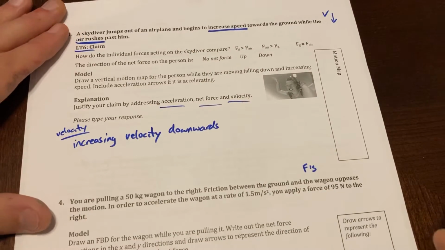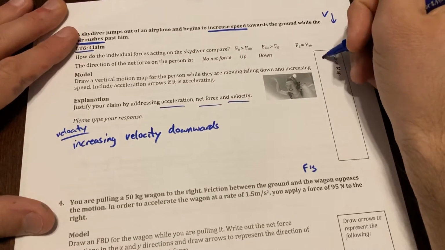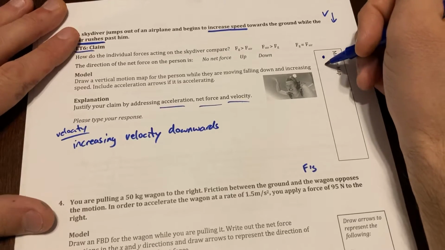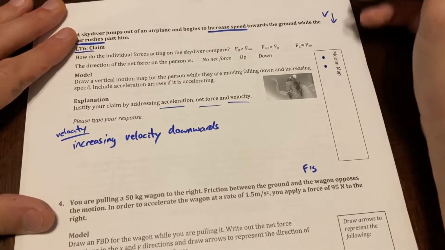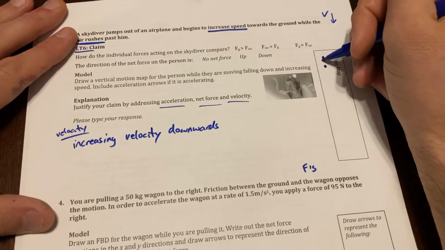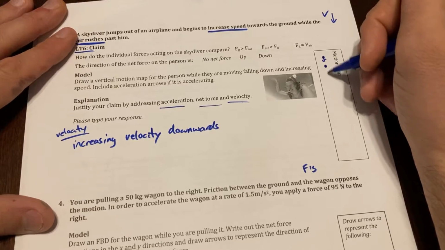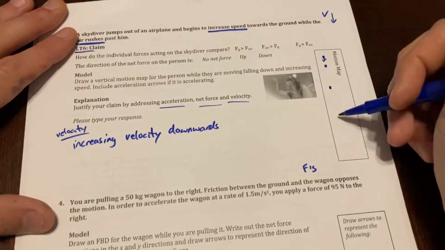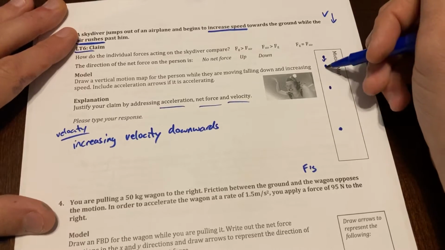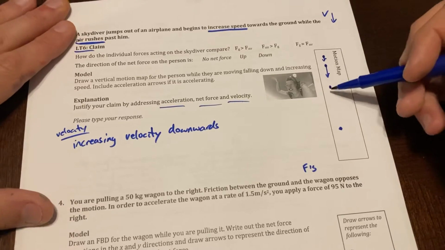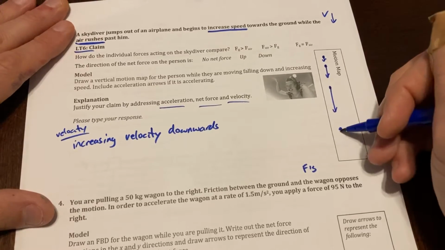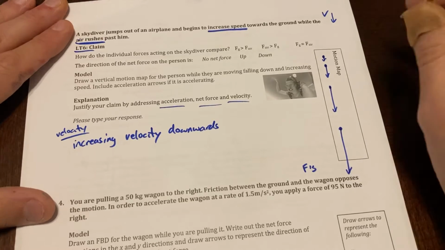All right, so then I could draw a motion map of that, right? So let's draw my dot here. Maybe it moves this far after, let's say, 1 second. It's going downwards, so I'm going to draw an arrow here. But then it's going to increase speed. So as it goes downwards, the distance between my dots gets larger and larger, and my velocity vector, my arrow, is going to get larger and larger too.